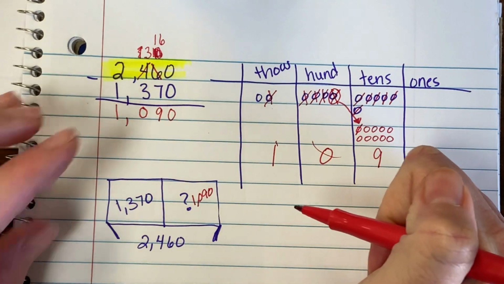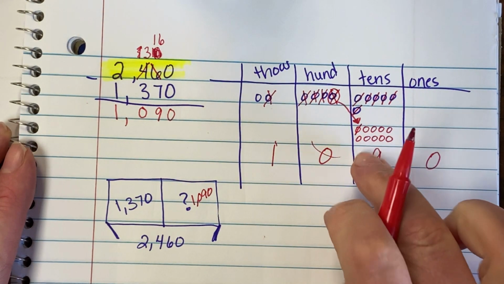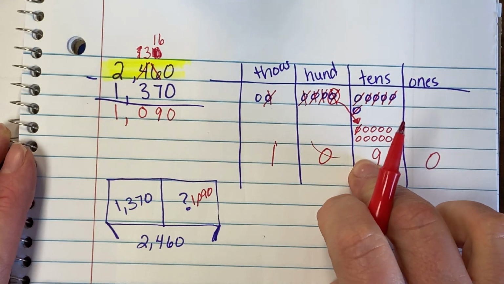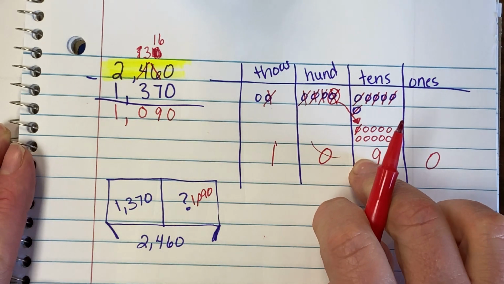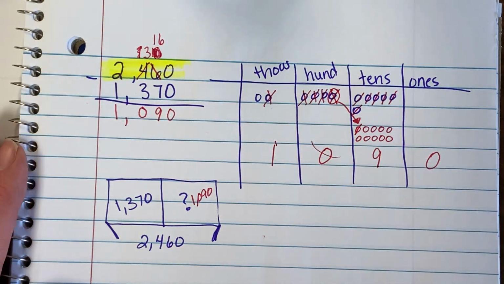Okay, so that's only using one maneuver. We're going to do our I can, which you can move 3 of them up into that.